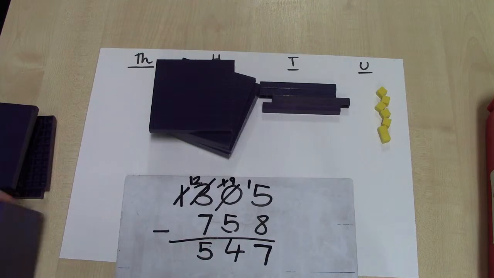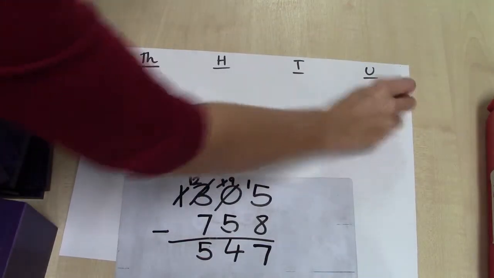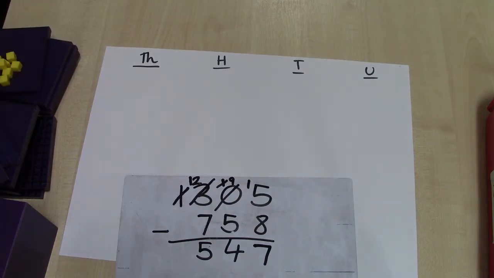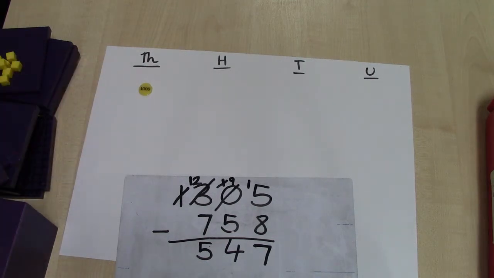So we're going to move now to place value counters. The children again need to really clearly understand that the size of the place value counters, they're all the same size. So we need to know that these represent 1,000. I'm just going to zoom in so we can see that a bit more clearly.